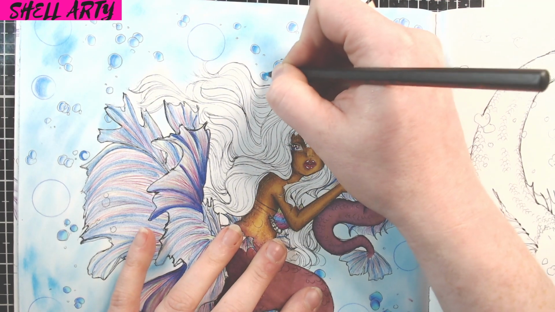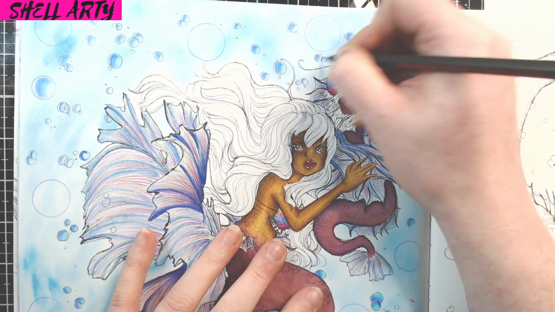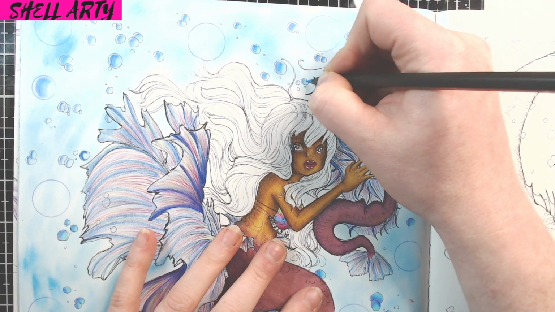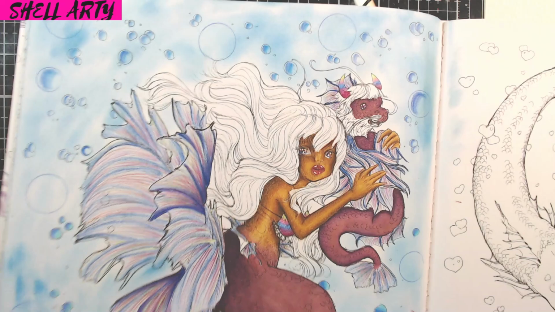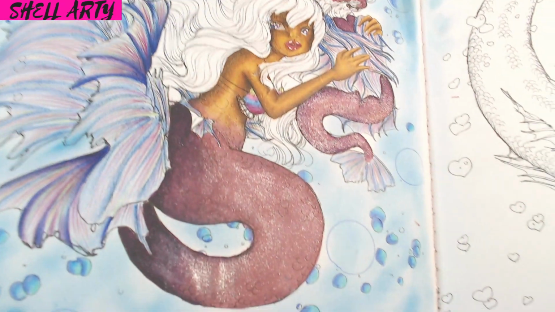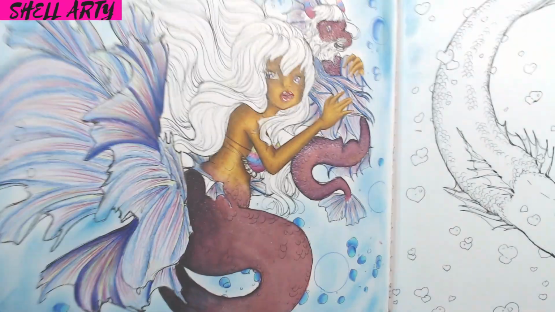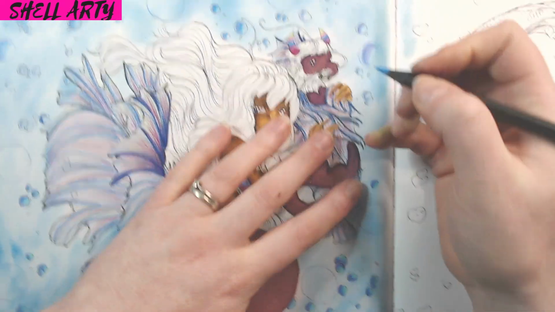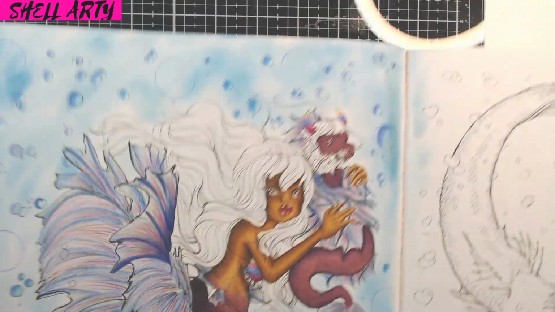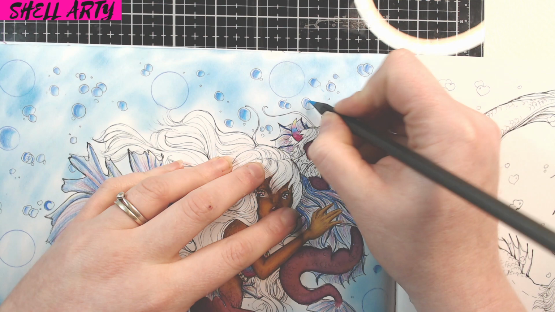Oh, and that painting I did, the forest painting I did, I absolutely adored that page. This is full of glitter. The tail is full of glitter, can you see? And it's getting all over me. I'm absolutely covered in it. I'll have to put some more on it when I'm done.